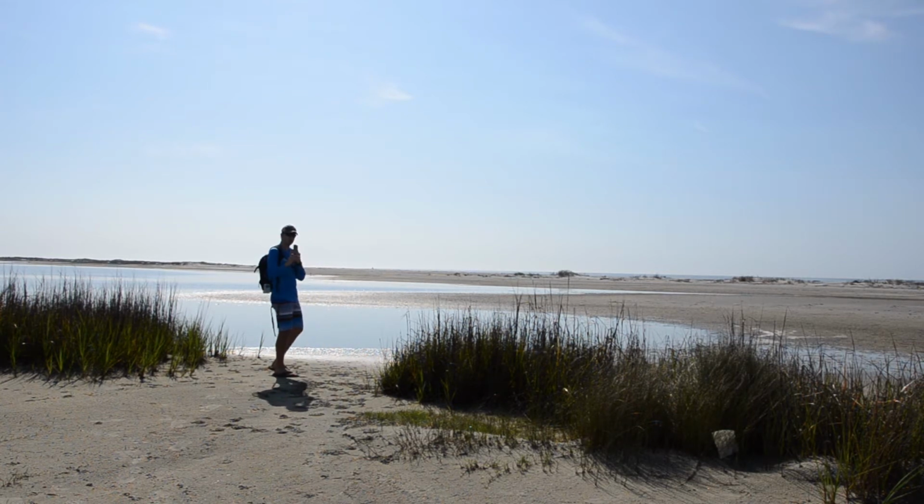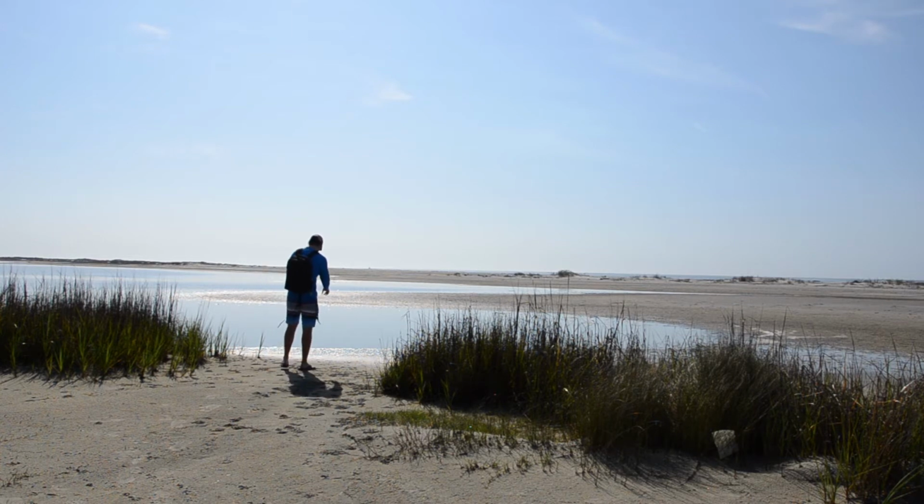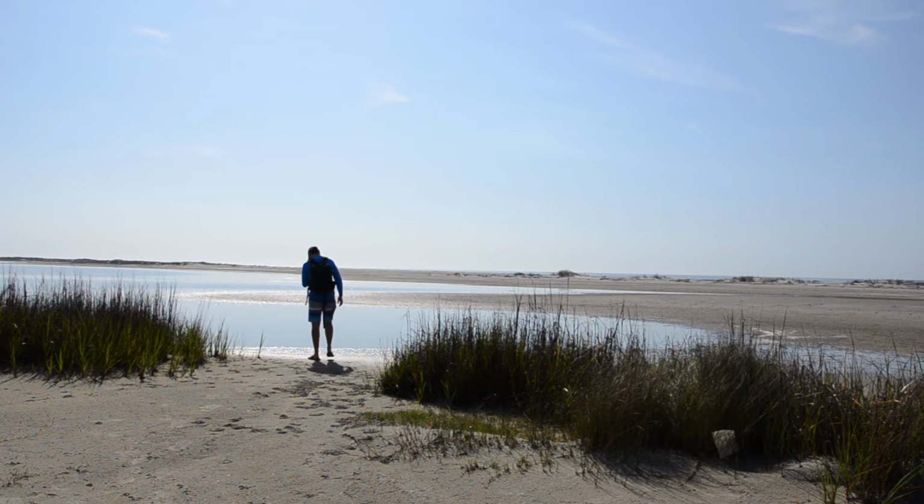I'm actually going to walk down towards it a little bit. Just come with me. So I don't know if you can see it on the ground here, but on the ground there are tons of tracks of birds. Looking into the water some, it's a little muddy.